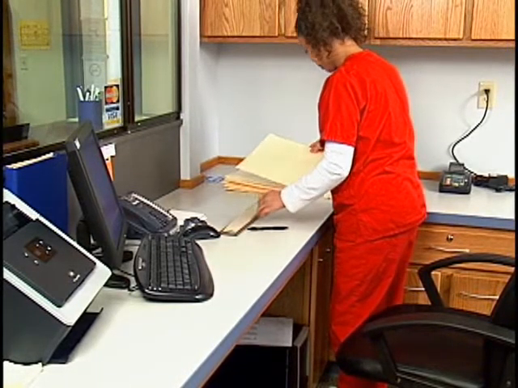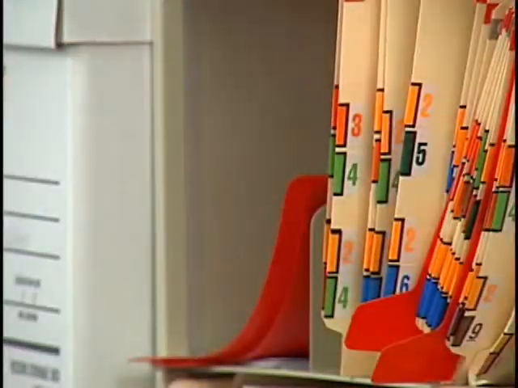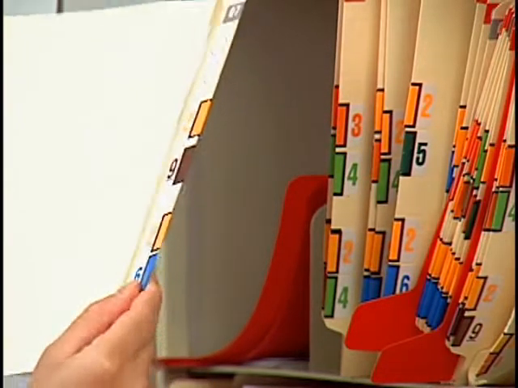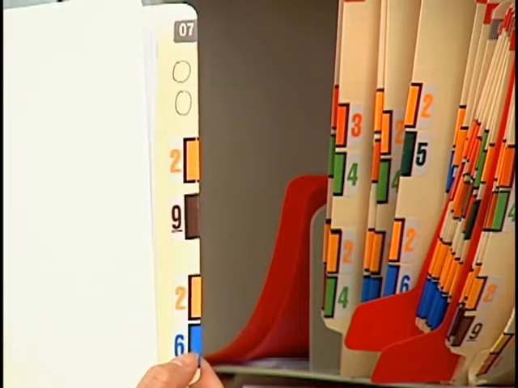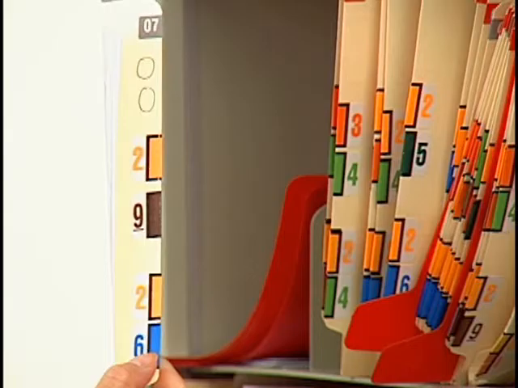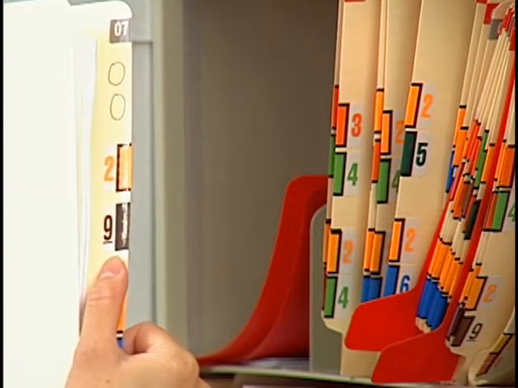Sort the records according to the terminal digit indexing units using the sorter if available. Find the correct location in the file for the first record based on the final group of numbers. Refine your search based on the middle group of numbers and then the first group of numbers. Find the correct location for the record.